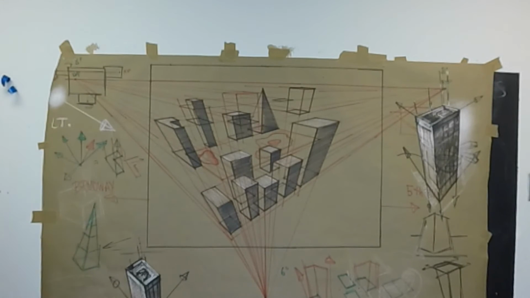Okay, so we have one more building to finish here.